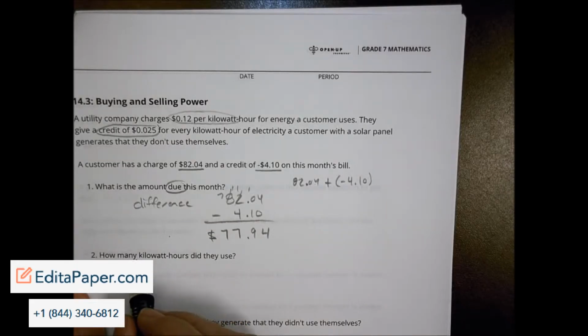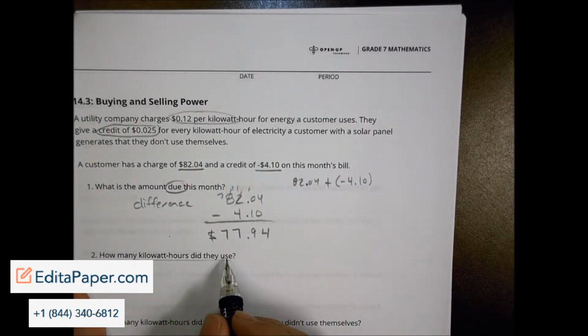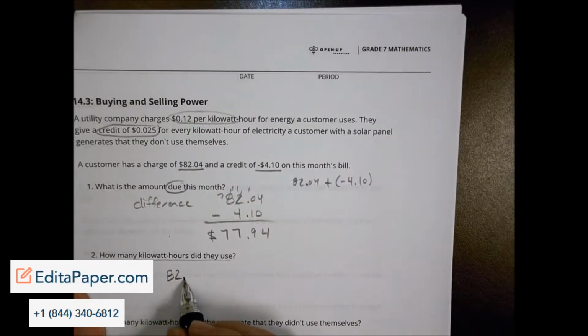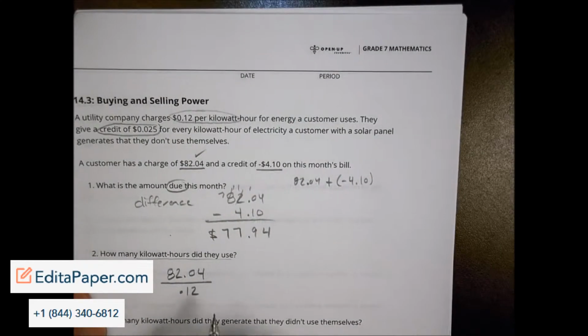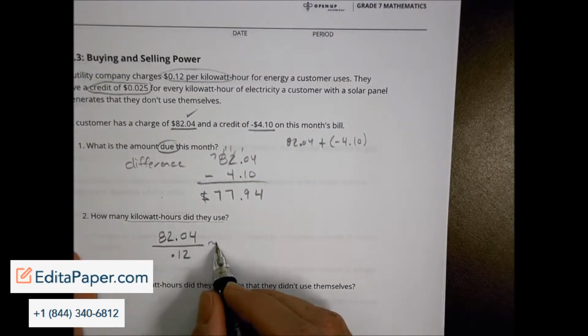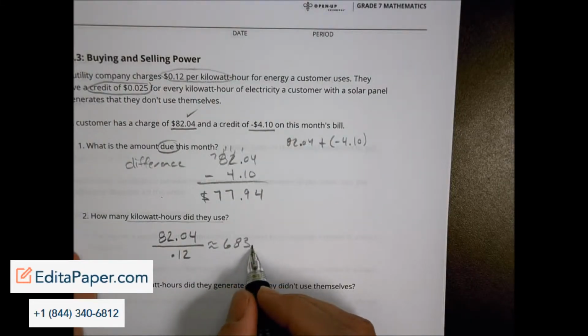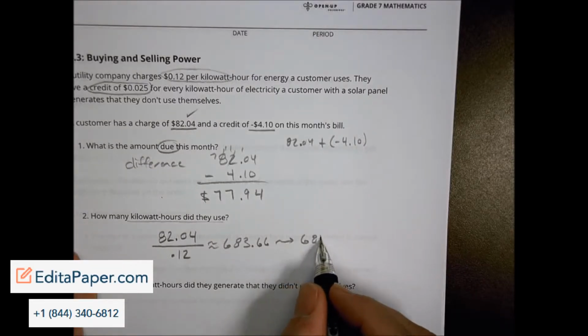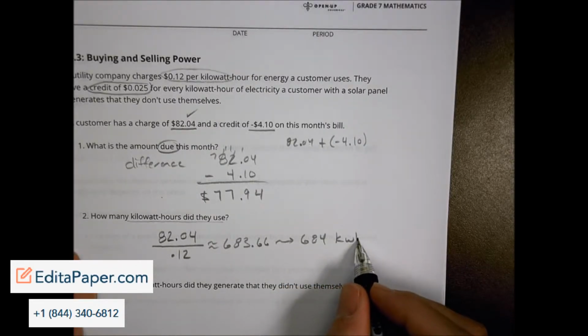How many kilowatt hours did they use? Well, to find kilowatt hours, we take the charge, $82, what they were charged for the kilowatt hours, and we divide that by the rate, which was 12 cents per kilowatt hour. So we're going to find out how many of this was inside of that, and that gets us about 683.66, or if I round that up, about 684 kilowatt hours.